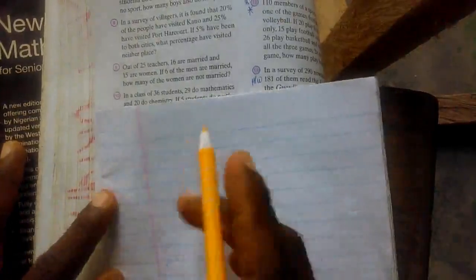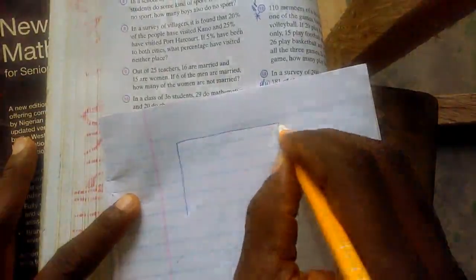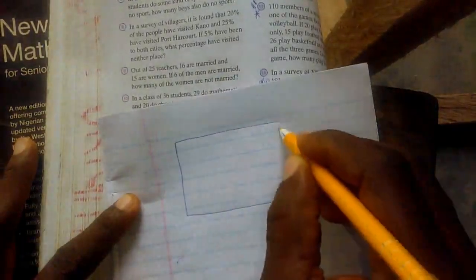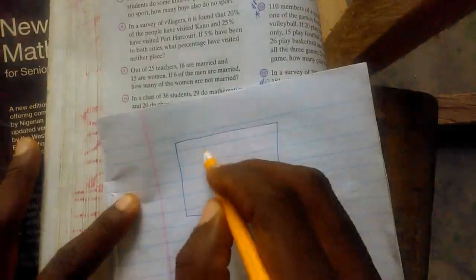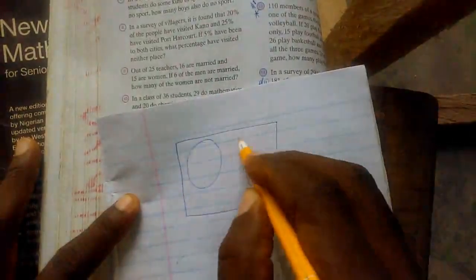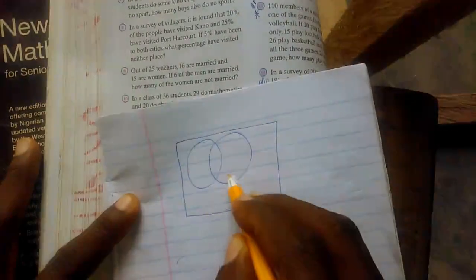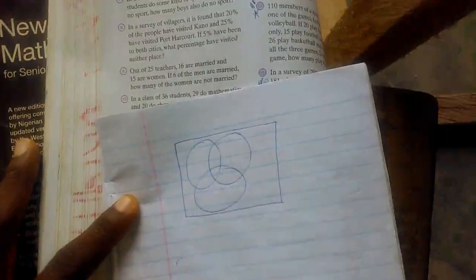Now, this is a Venn diagram. They call it Venn diagram. Venn diagram always has what we call the universal. This is the universal. Then you can have events inside. 1, 2, 3 events.